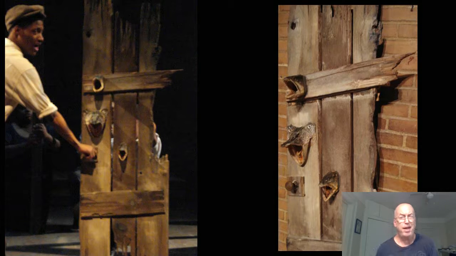So this is a real thing that people did back then. It's a superstitious thing that mounting pike heads on a door chases away the evil spirits. So anyway, we kept it in the play, and I just love the look of it so much.